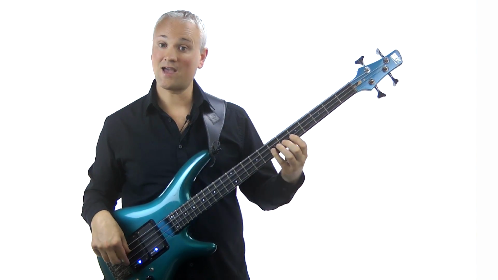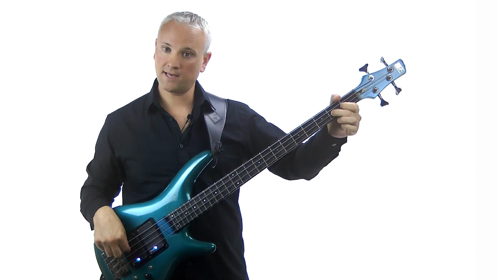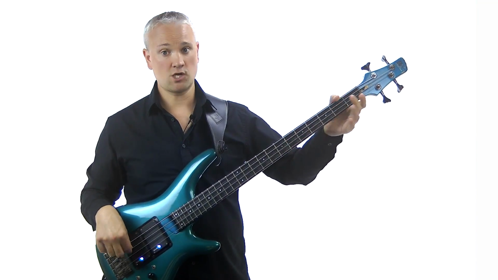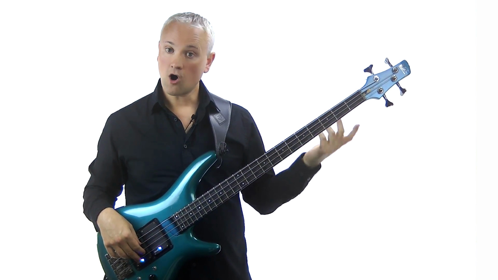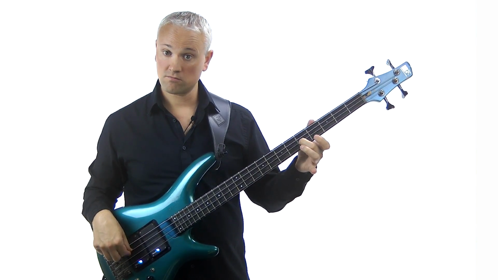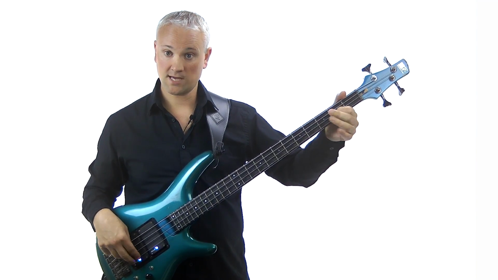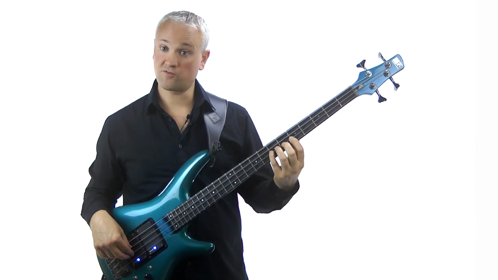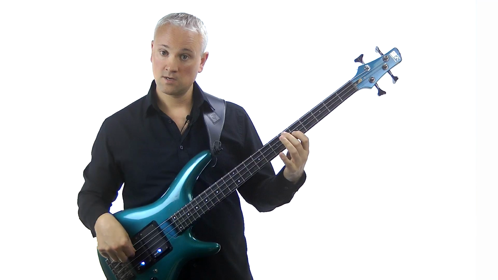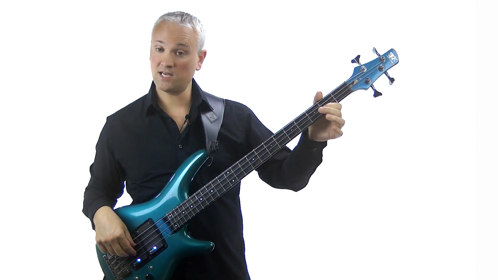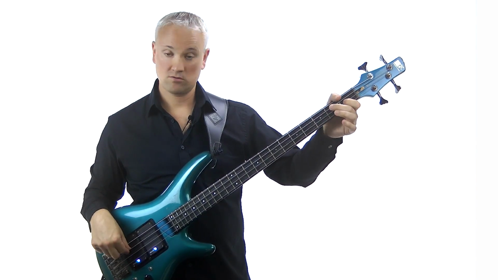So we have A flat, G, D, E flat, E, 7, 6, 5, 0, 1, 2 in terms of the frets. All we're doing is we're approaching the 5th, and then we're approaching the 3rd, okay? Both chord tones. We're approaching from above for the first one, from 2 frets above, and then for the E, we're approaching from 2 frets below.